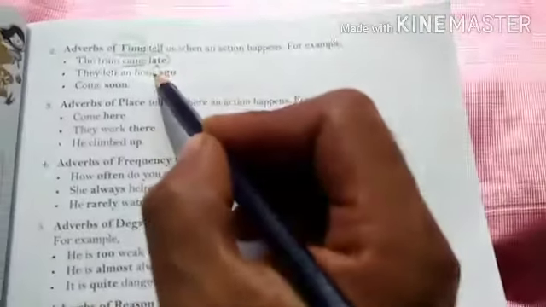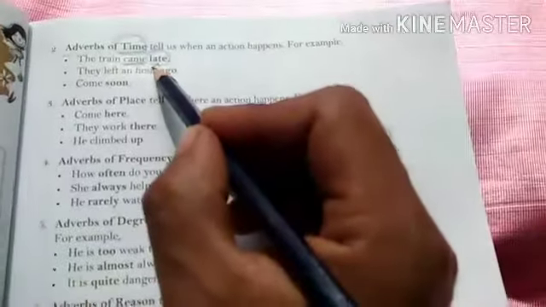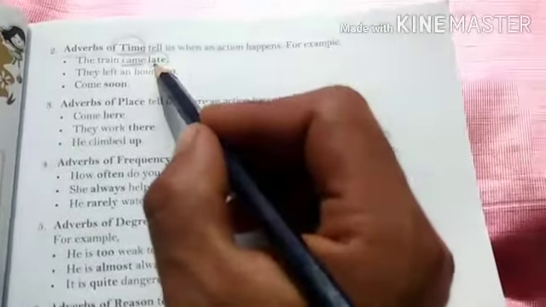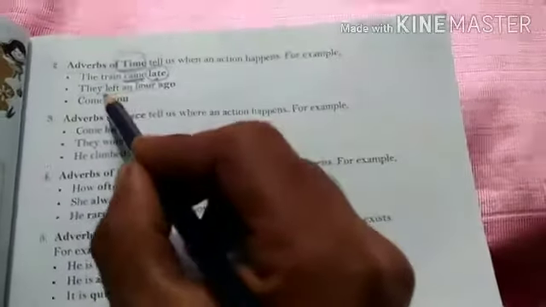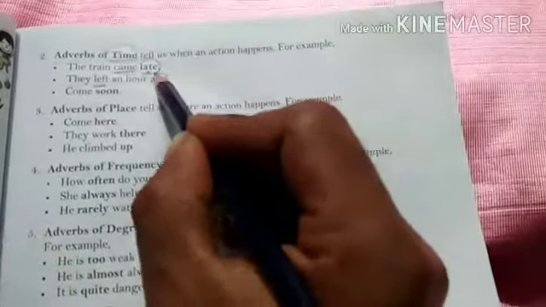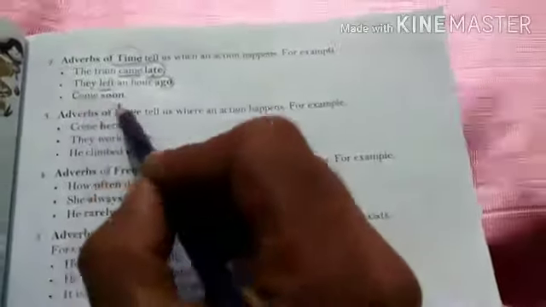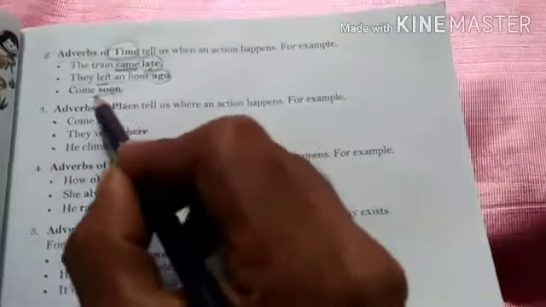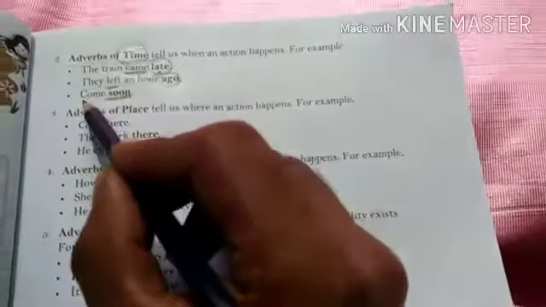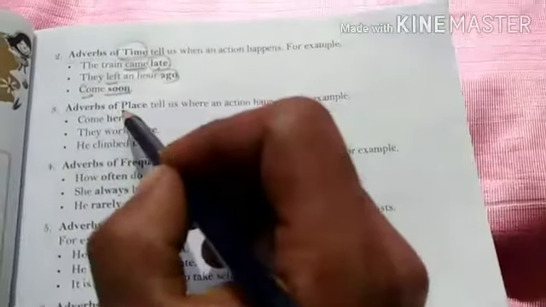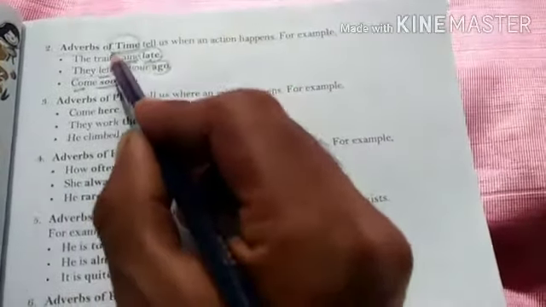It tells us about the time of action. It is an adverb, but what kind of adverb? It is an adverb of time. Now see here, they left an hour ago. They left when? An hour ago. Ago is an adverb here and it is an adverb of time. Come soon. आना है लेकिन कब? Soon. Soon is an adverb of time here because it tells us when the action of coming should happen. I hope you have understood adverbs of time also.